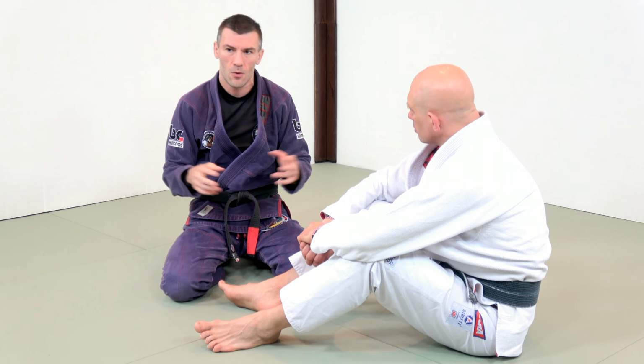Now, if we want to add compression, rotation, and extension, we've got the extension already. We talked about base, posture, structure, things like that. So I want to break Stefan's posture here by curling my heel against his head, and I'm going to create some compression by taking my right thigh and pressing it down against his shoulder.